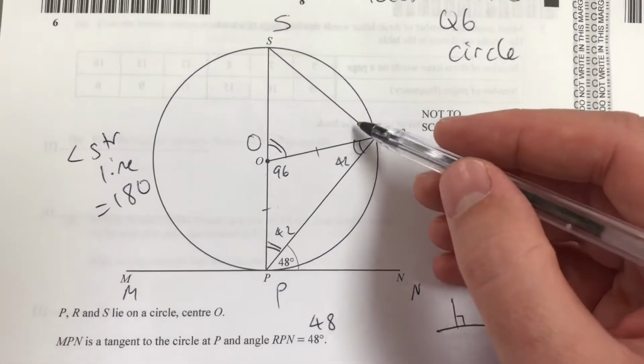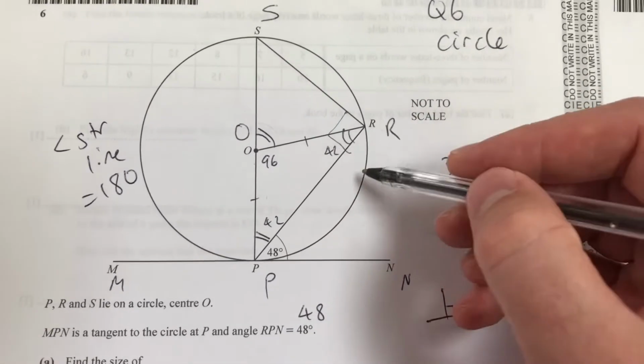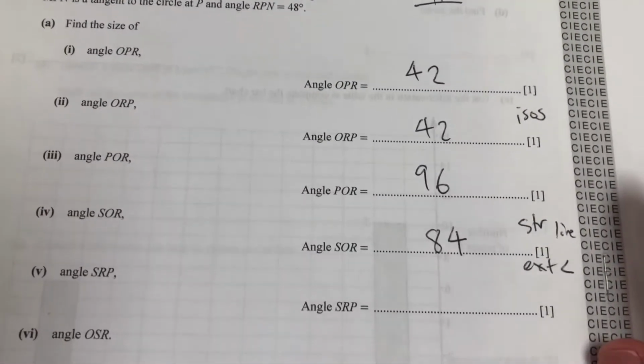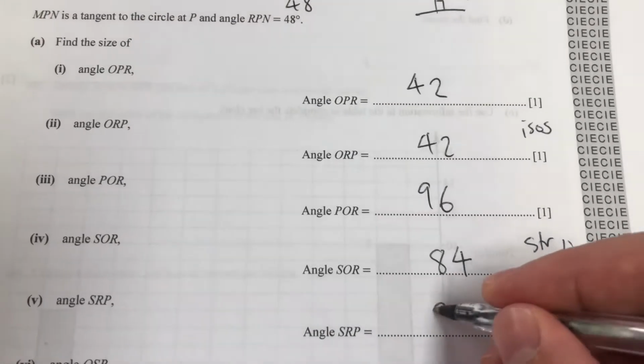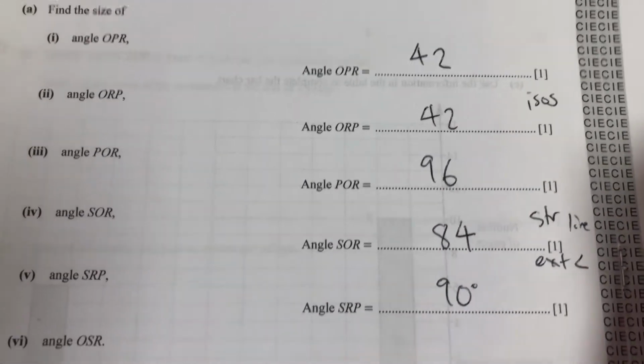SRP. So this is our circle theorems. That is a right angle. So you need to know that the angle subtended by the diameter is 90 degrees. You always get right angles in a semicircle.